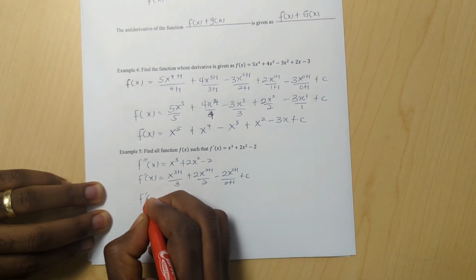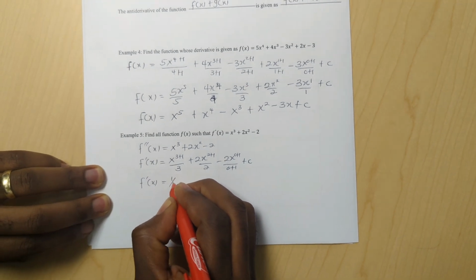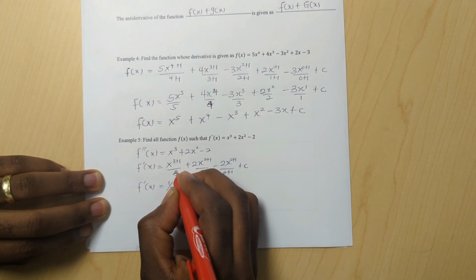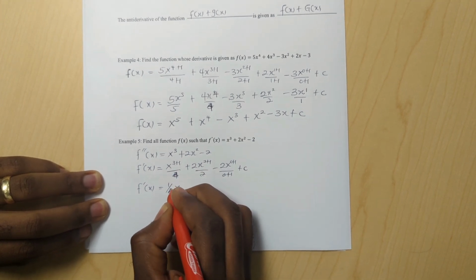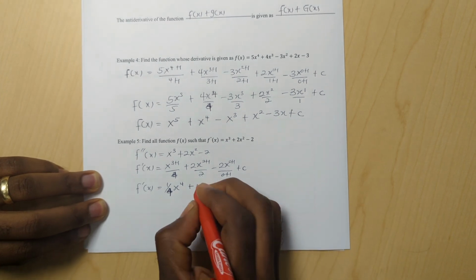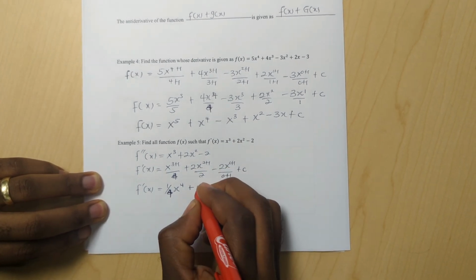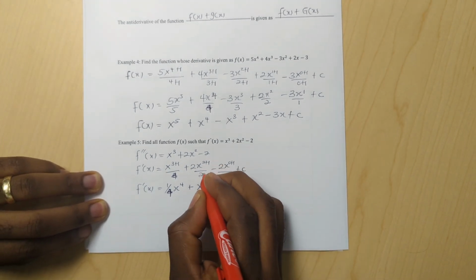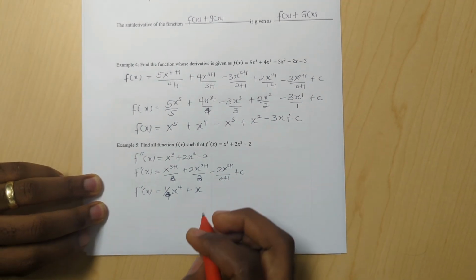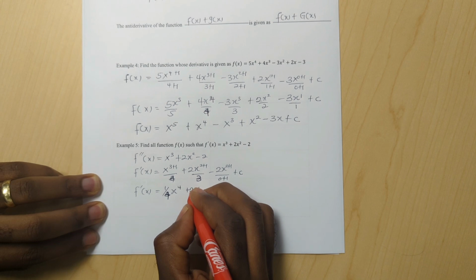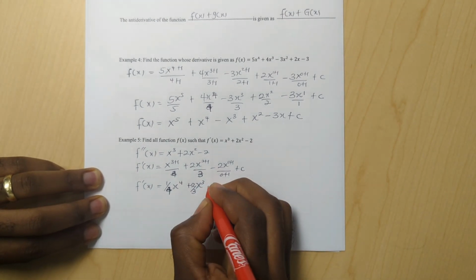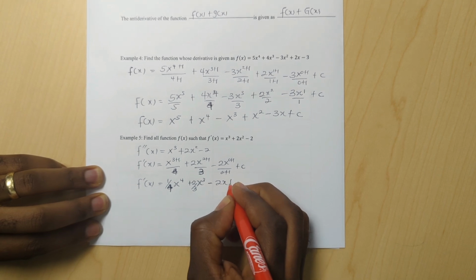So our f prime of x will be equal to 1/4 s exponent 4 plus, 2 divided by 2 will be 1, so plus s exponent 2 plus 1, which is 3. So we have 2 over 3 s exponent 3, then minus 2x plus c.